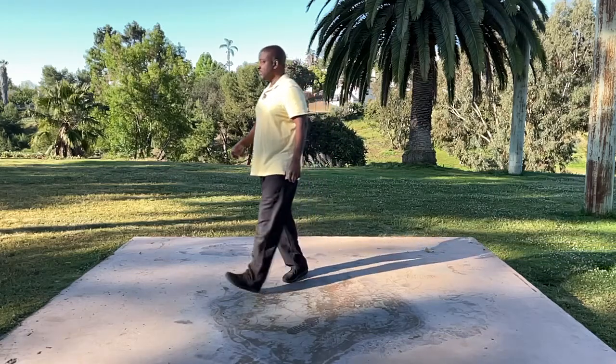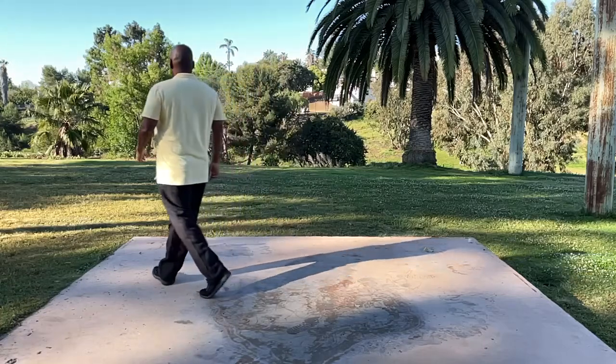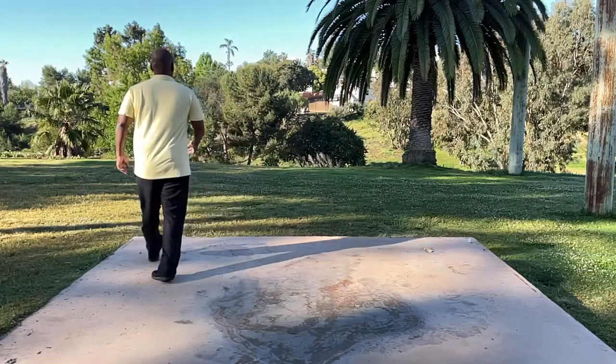Now let's look at the core techniques for those of you studying the walking code. To review the core techniques, see the definitions in the video description.